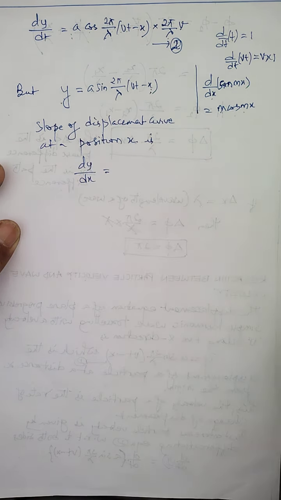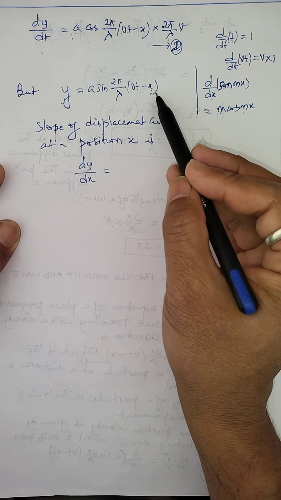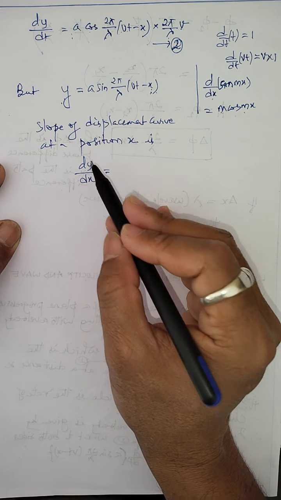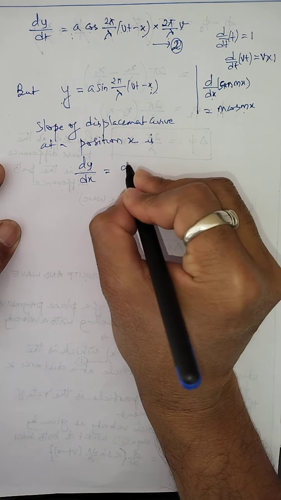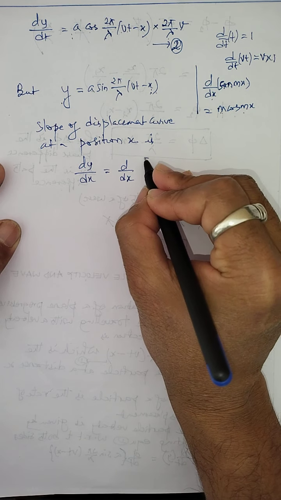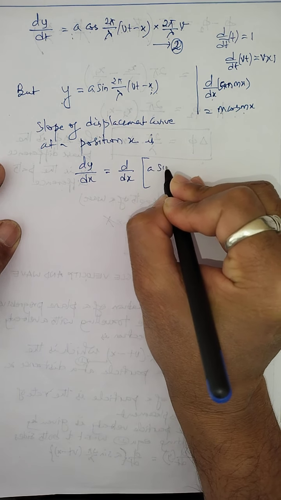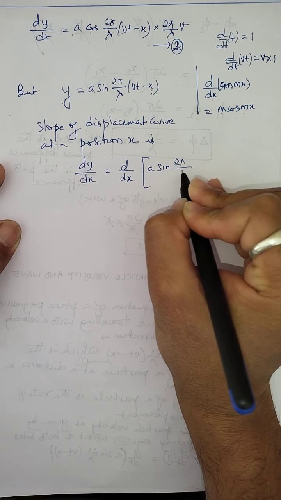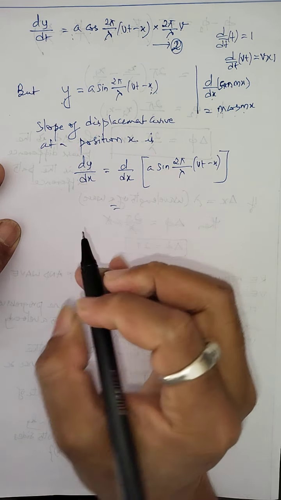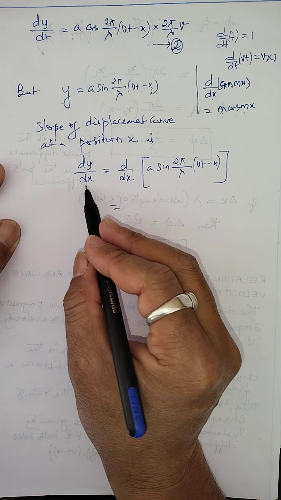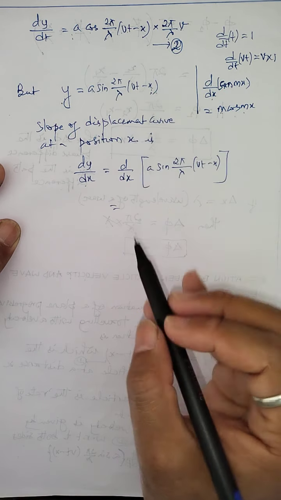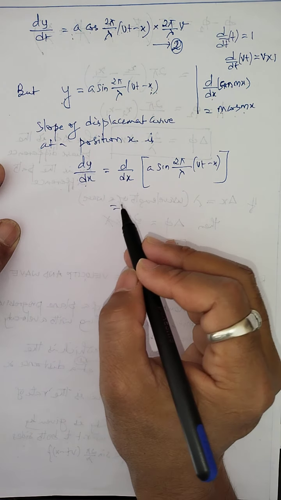That's why the slope of displacement versus x is measured by dy by dx, and this is calculated by differentiating a sin 2 pi by lambda (bt minus x) with respect to x. So dy by dx equals d by dx of that quantity.